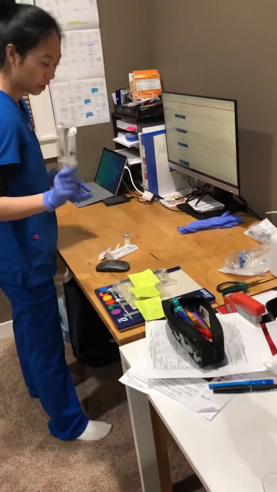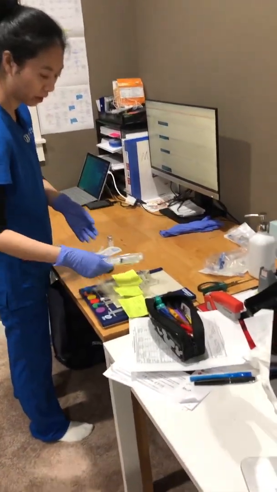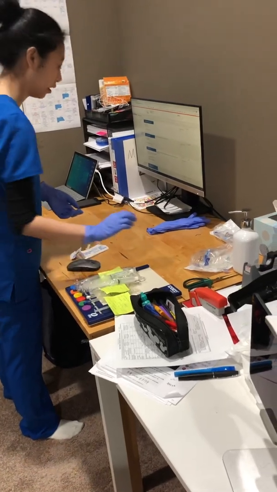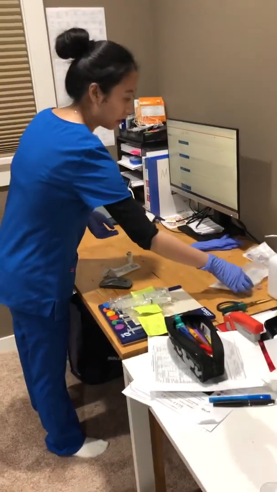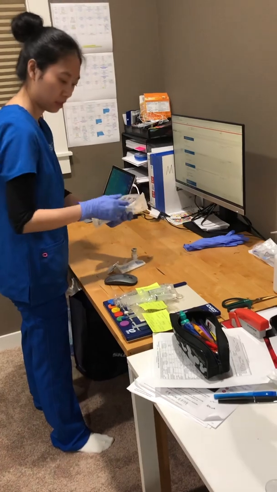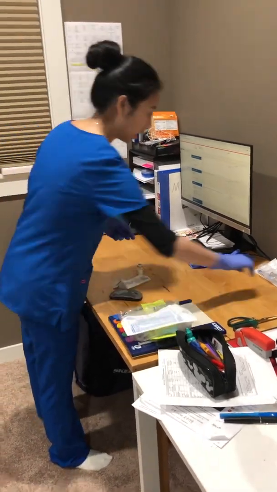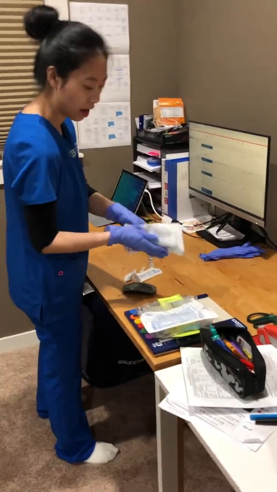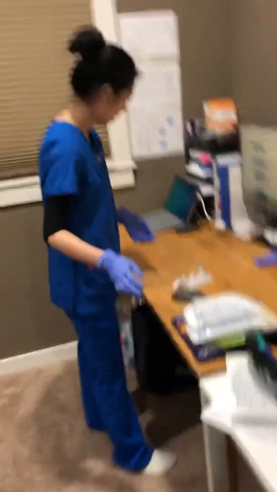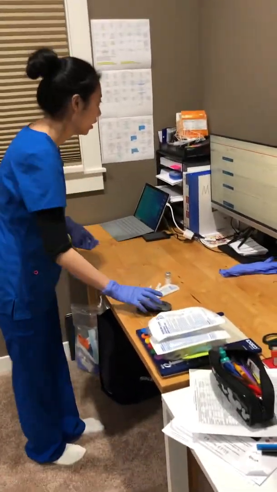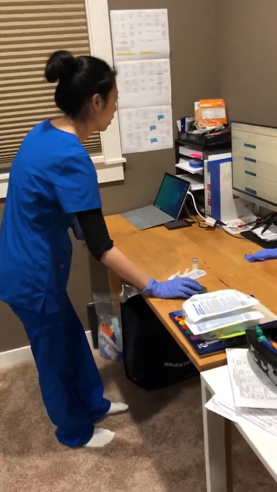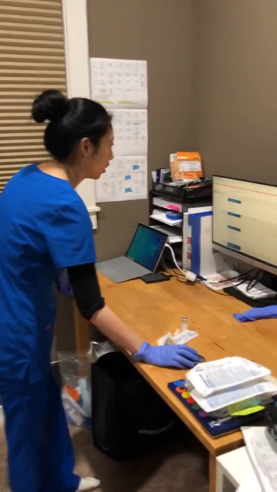And I also need some alcohol wipes, the normal saline flush, and the primary and secondary IV line. Okay, so now is this the right one? Then I close the order on Pyxis.